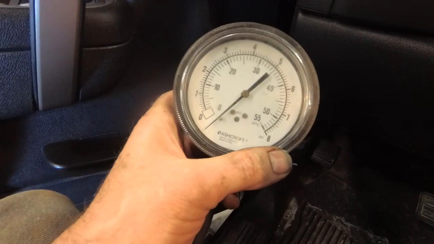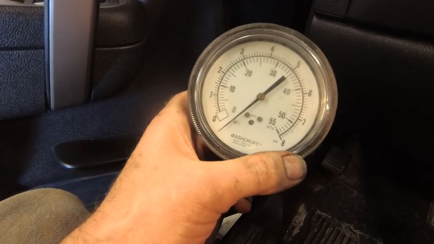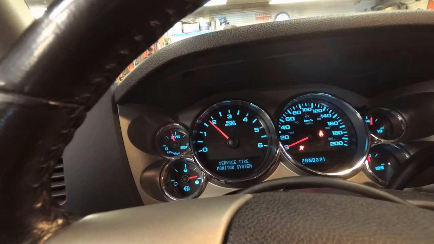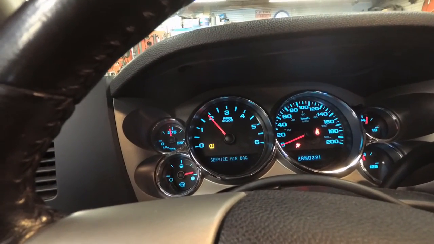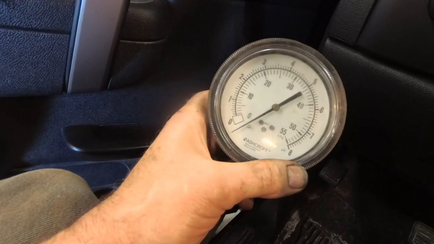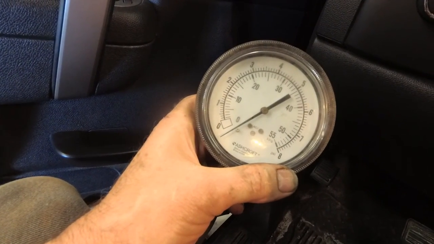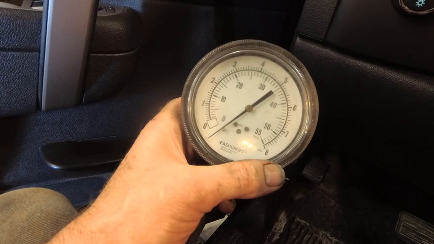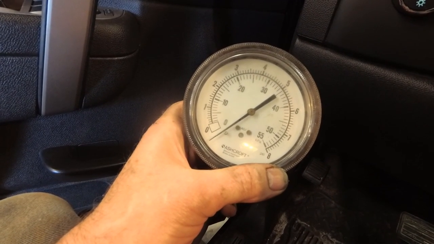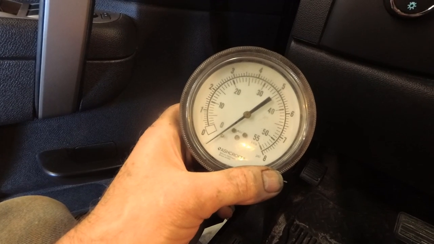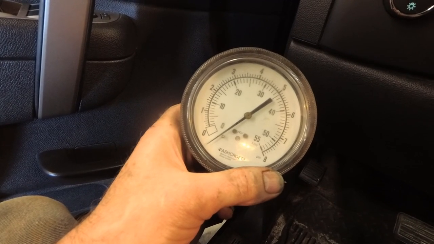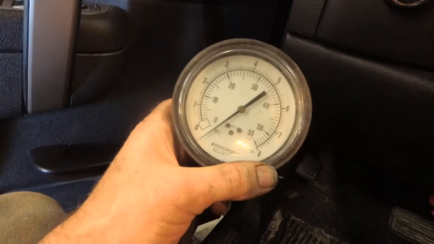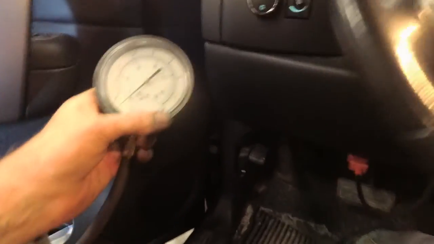Well, there's the pressure gauge at an idle. Doesn't even move. There's a rattle in the engine. Oh, definitely the exhaust is not restricted, that's for sure.